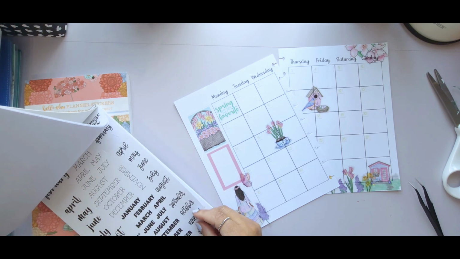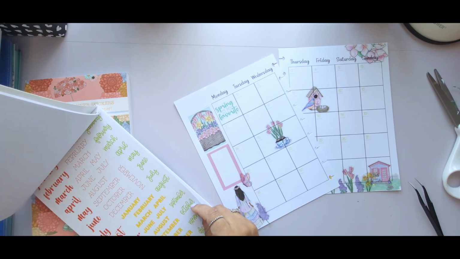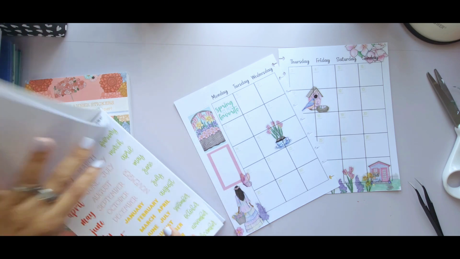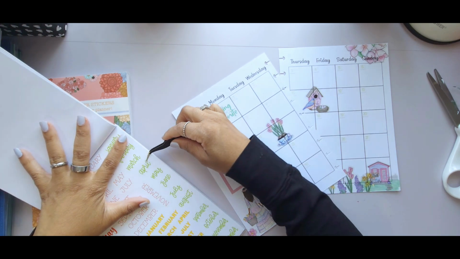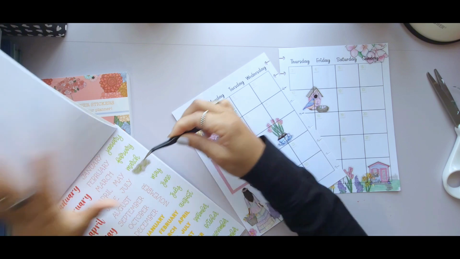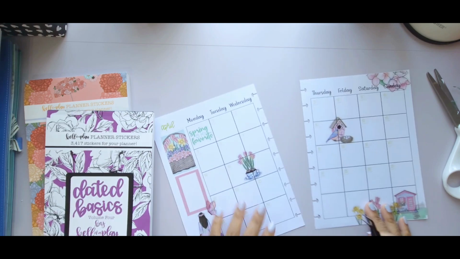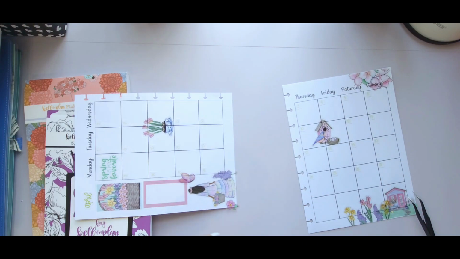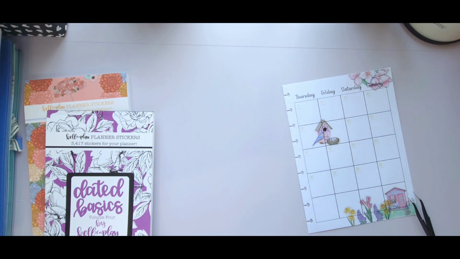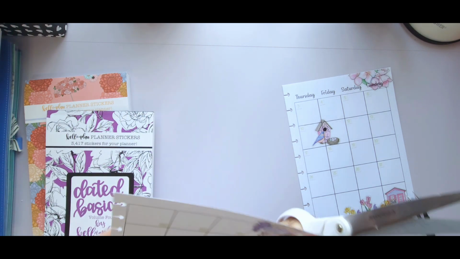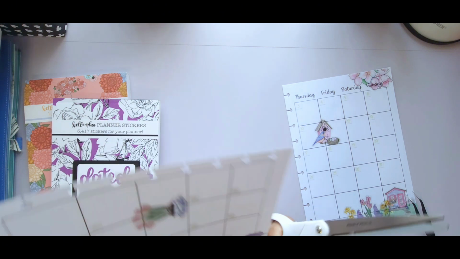So we are going to the month of April, and I'm probably going to go ahead and grab this green to match the date stickers. Okay. I'm just trimming the overhang here.